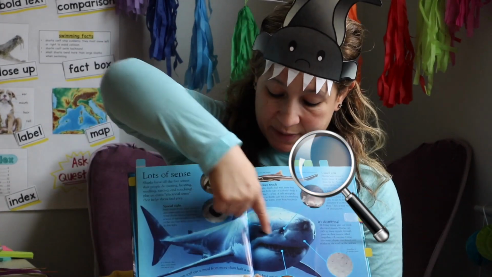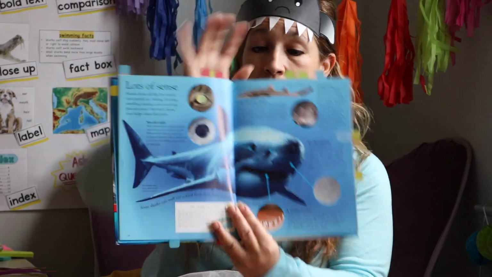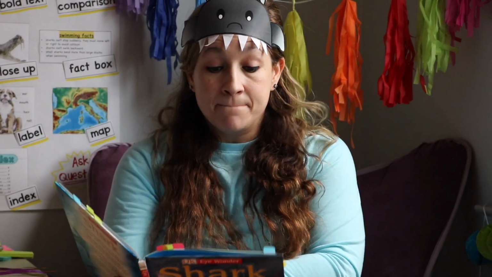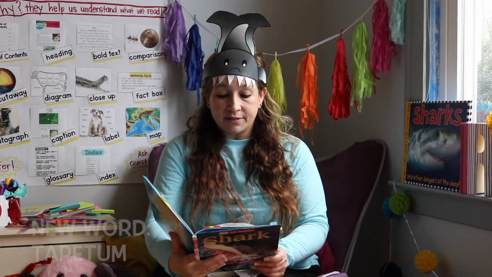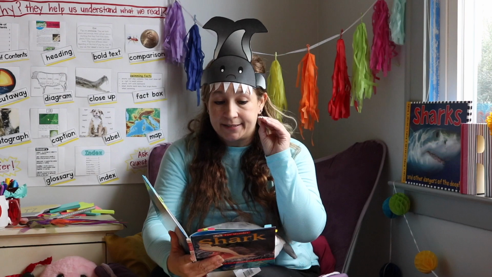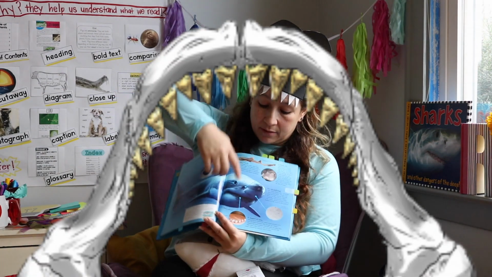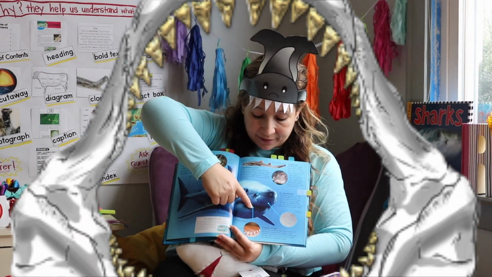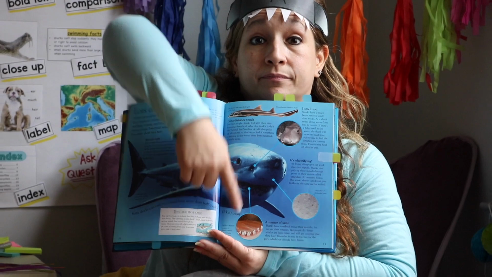So for instance, this is pointing to his eye, and they're giving you a close-up of that eye. It says that most sharks have good eyesight. Some can even see in color. Some sharks have a tapetum, which is a special layer of cells at the back of the eye that can help them see in dim light. And look at his teeth. This diagram is pointing to his teeth, and they're even giving you a close-up of what those teeth look like.